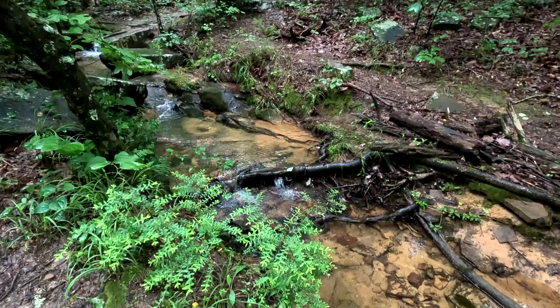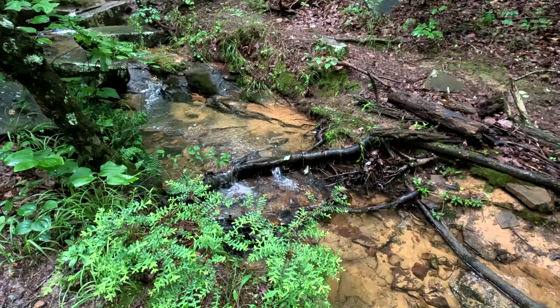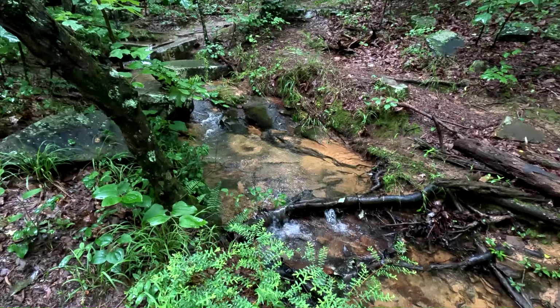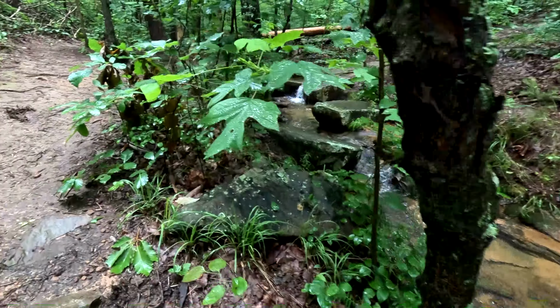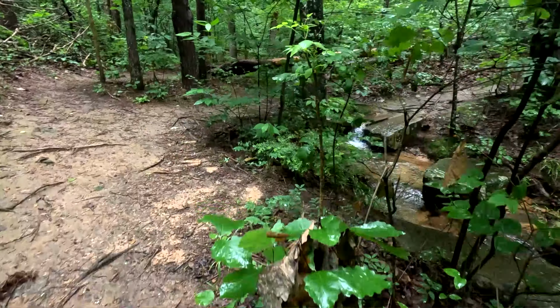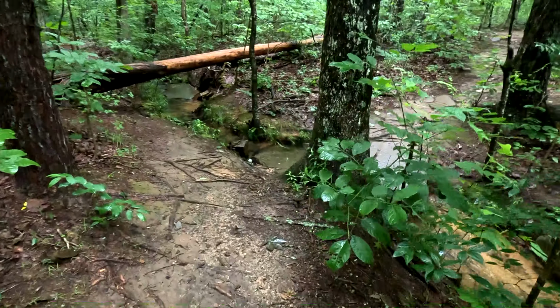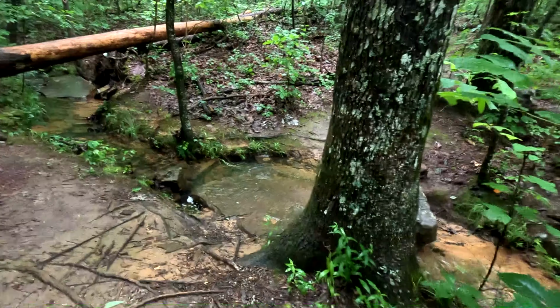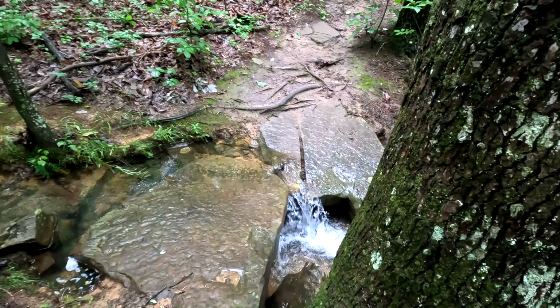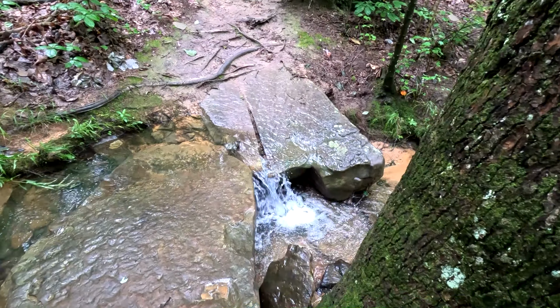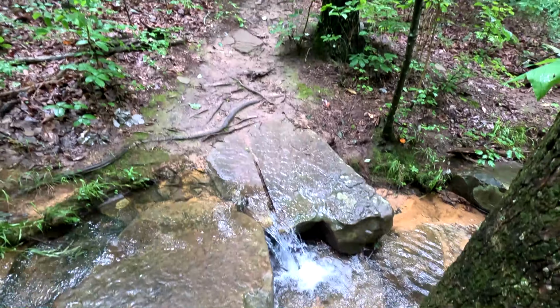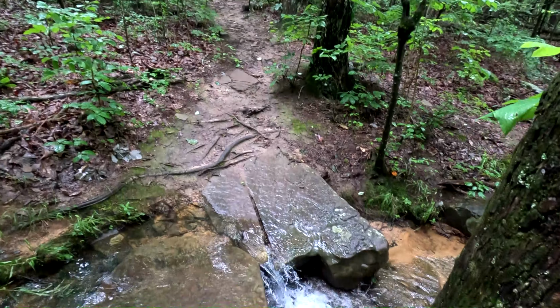You see just a little bit of water running right there, creating little waterfalls. And then we crossed right here. So you can see that. We came down through there.